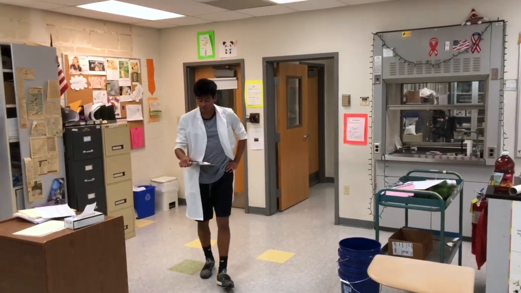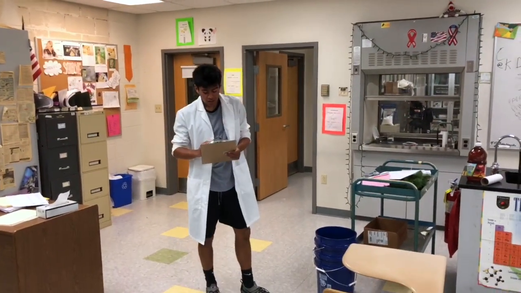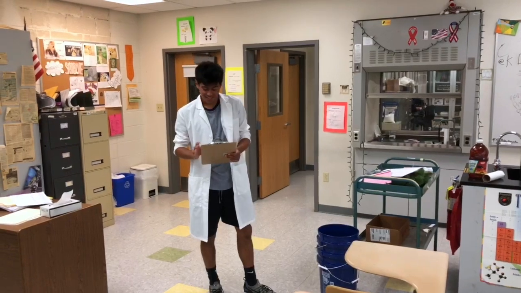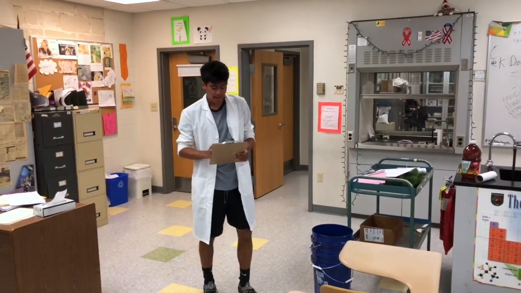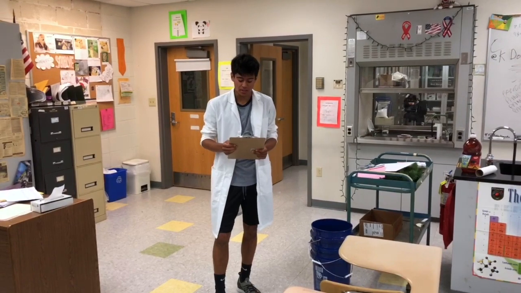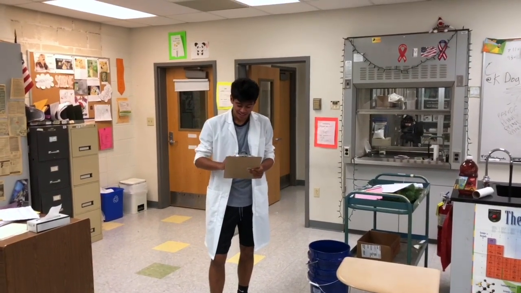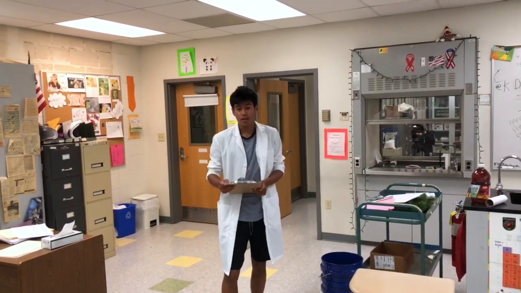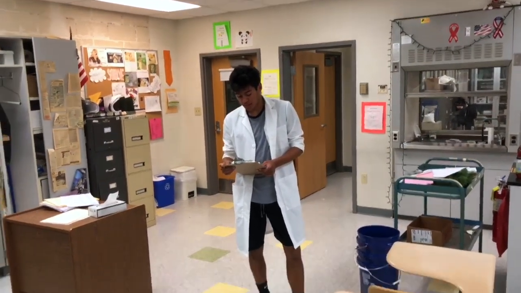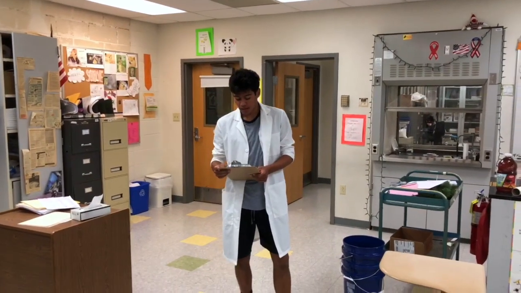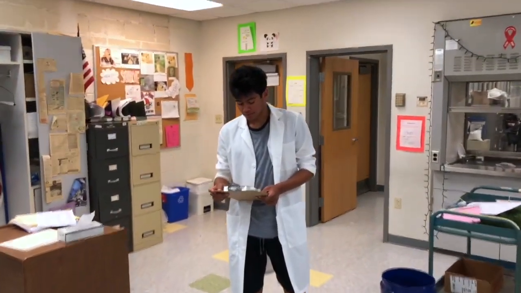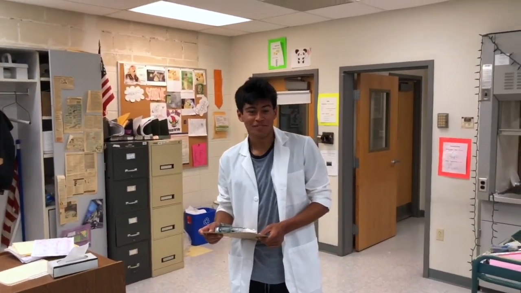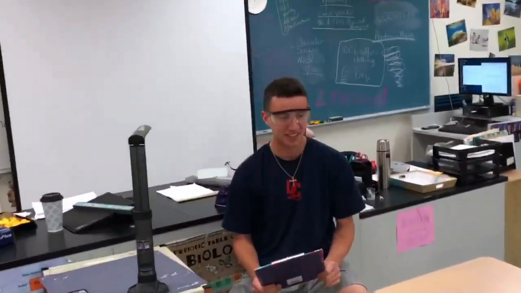Alright people, this is the last unit, thermodynamics, and we're focusing on the laws of thermodynamics. The first law, the law of conservation of energy, states that energy cannot be created or destroyed in an isolated system. The second law of thermodynamics states that entropy of an isolated system always increases. And the third law of thermodynamics states that entropy of a system approaches a constant value as the temperature approaches absolute zero. Alright class, and don't forget, entropy is the randomness of particles in a substance.